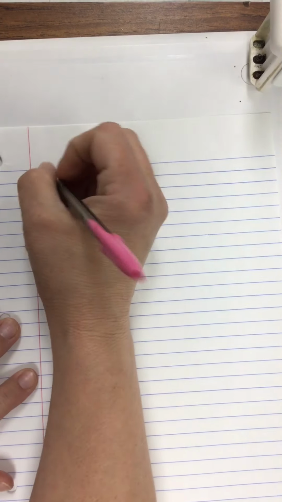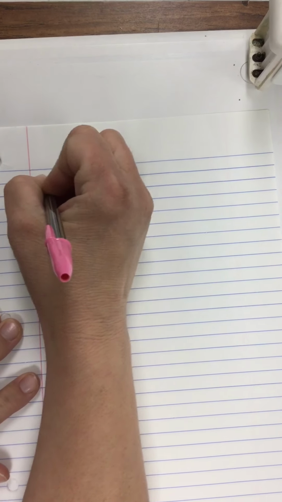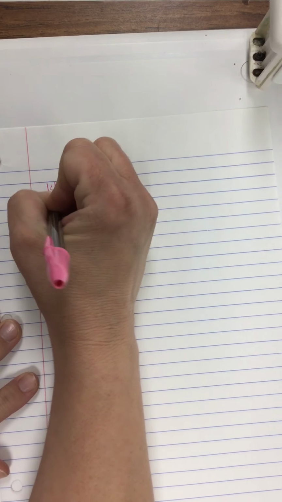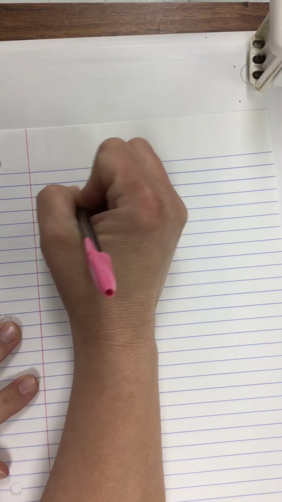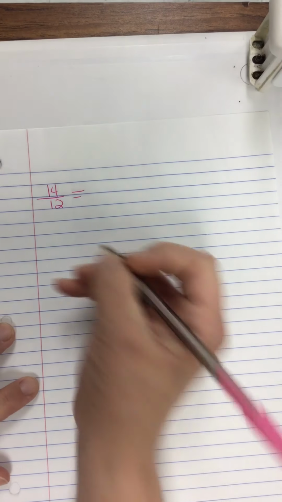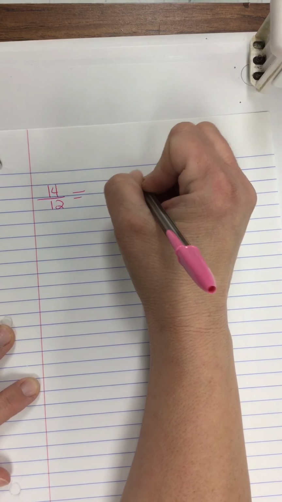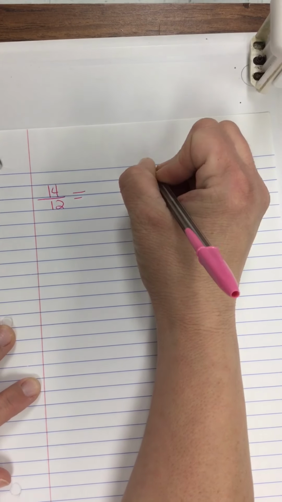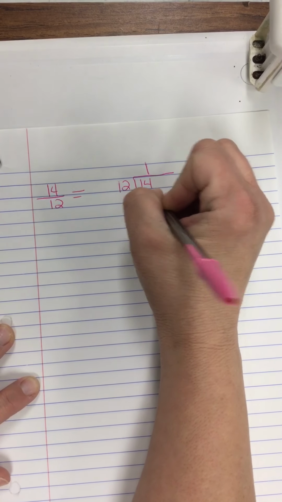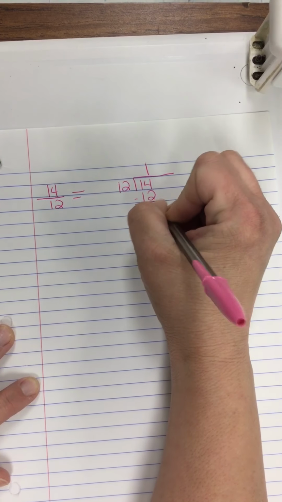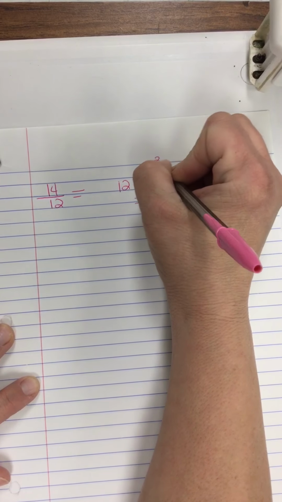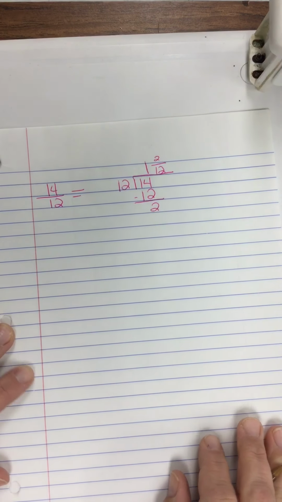Now we're going to practice. I'm going to give you a few problems. Let's do 14/12. That's top in, bottom out. 12 will go into 14 one time. 1 times 12 is 12. Subtract and I get 2. 2 becomes my numerator. 12 is my denominator.